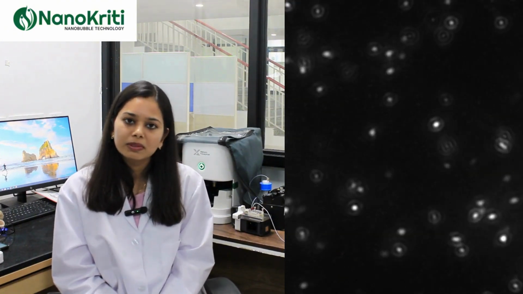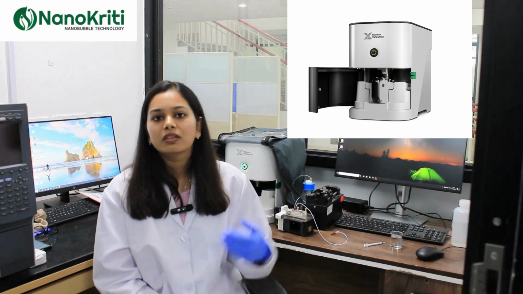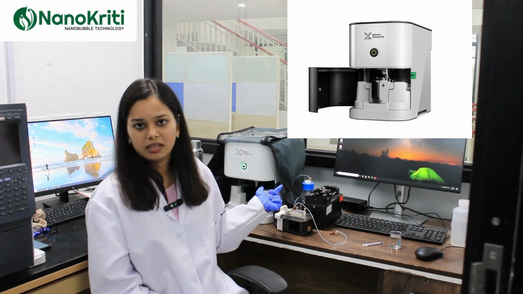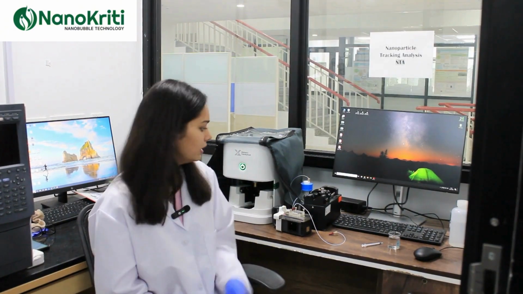So to characterize nanobubbles, we use a nanoparticle tracking analysis technique, or NTA in simple words. This technique is basically based on the principle of Brownian motion. So here I'll be showing you how we inject the samples in this machine, which is called the NTA. Then I'll be showing you how it detects the sample and we get the report out of it.